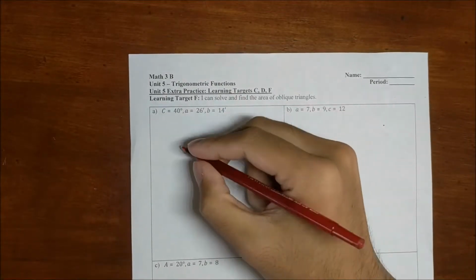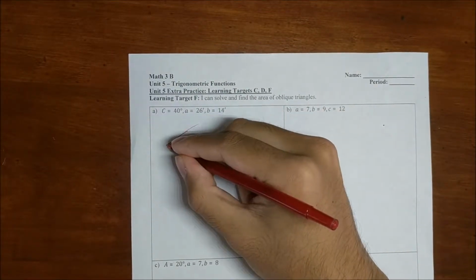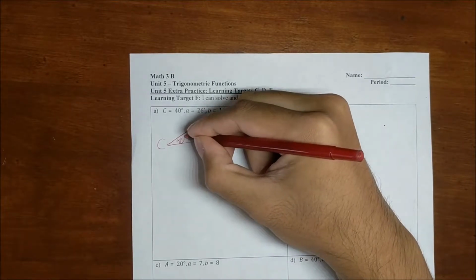Alright, so let's draw a sketch. We have angle C, acute, 40 degrees. So lowercase a and lowercase b will be the two adjacent sides, because lowercase c would be the opposite side. I'll just call the bottom 26 and the other one 14. I don't really know what C looks like, but I'll just guess it's right here.